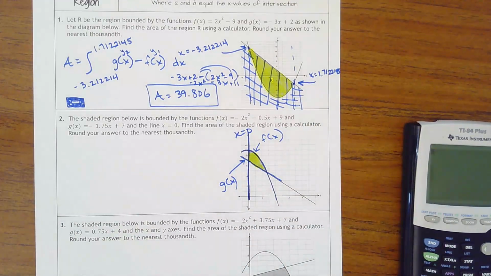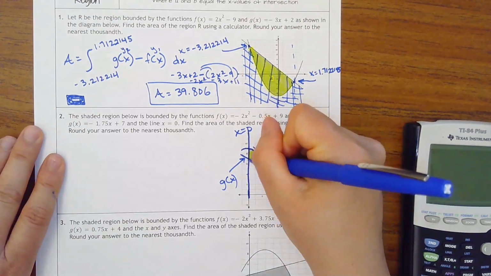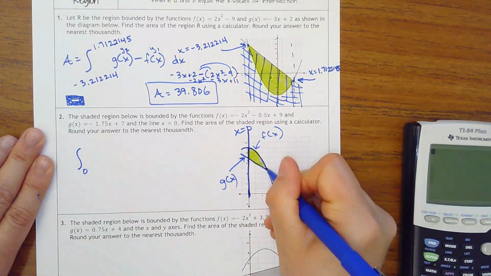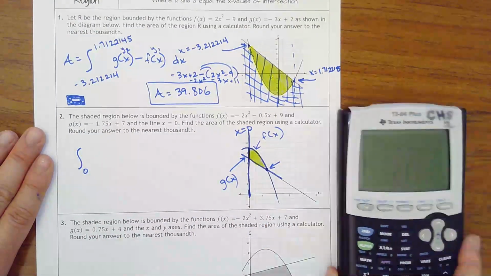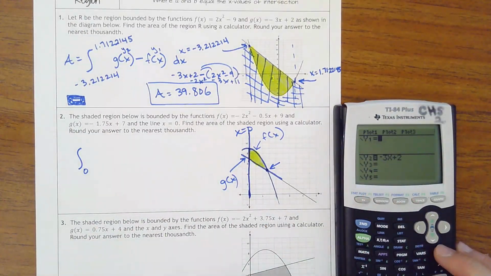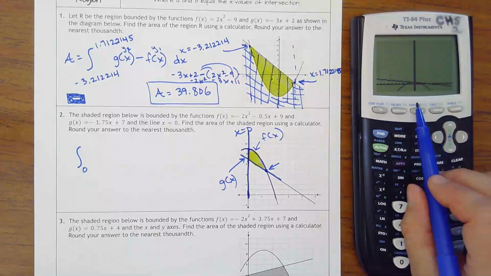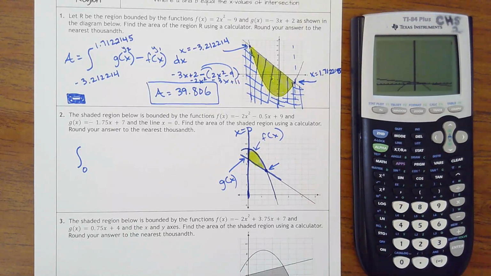So our bounds, our x values that are bounding this, we've got x equals 0, they tell us that. And then we've got to find this point of intersection here. So you need to put your functions in and find that intersection x value. In mine, I did not change the window, so I'm actually going to go zoom 0 for zoom to fit. Let's see what that does.